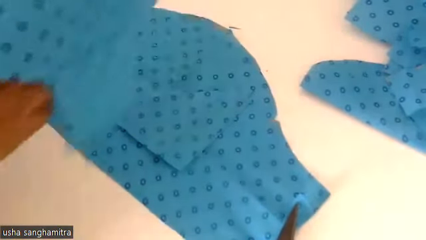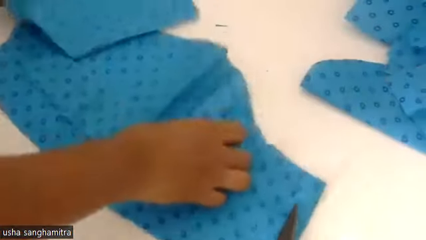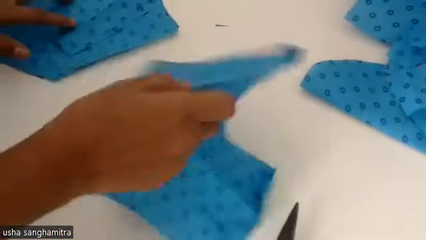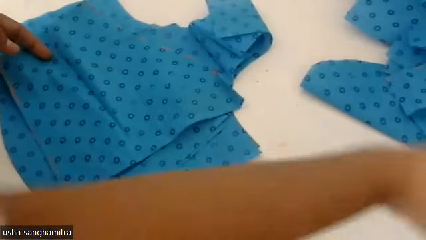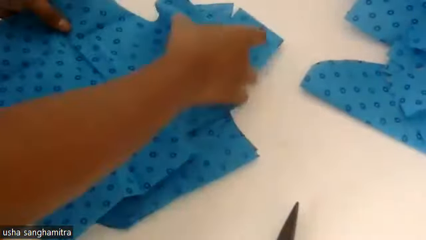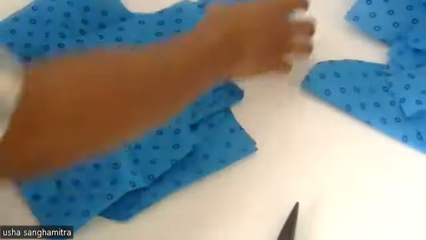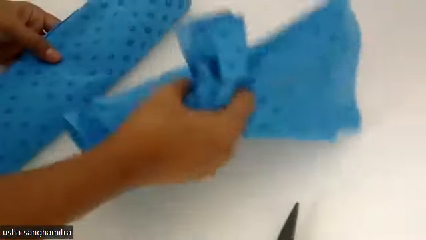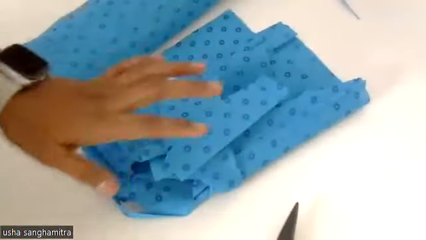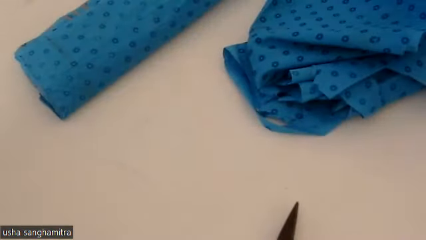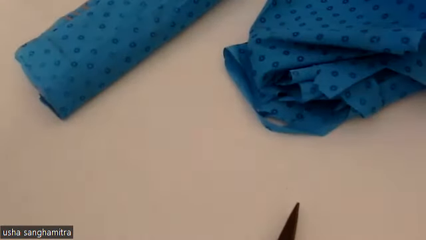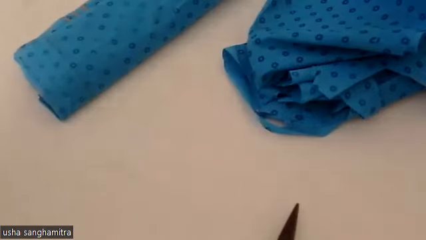Any doubts in cutting? If at all no doubts, we'll end the class today. No doubts? And save all the cutting pieces, whatever you have, just please save them. We will be using those for the finishing work. Any doubts in class, in cutting? No doubts?